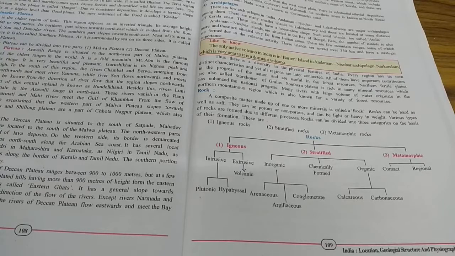Northern fertile plains are also called the storehouse of grains. Students, make a bracket and underline storehouse of grain. The southern plateau is rich in many mineral resources, which has enhanced national progress.